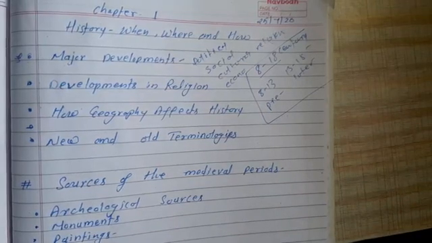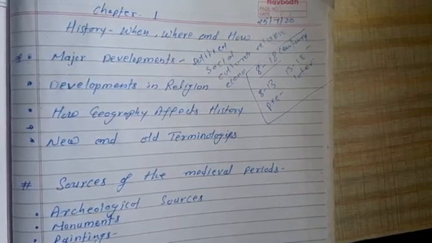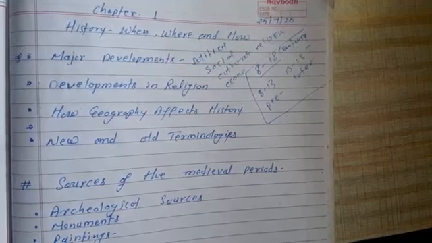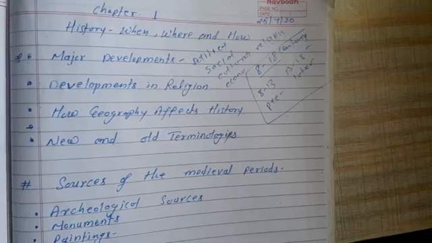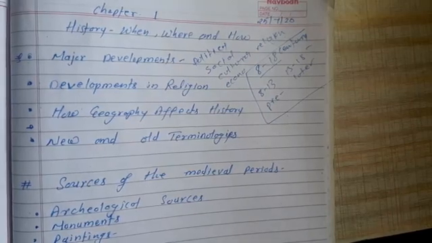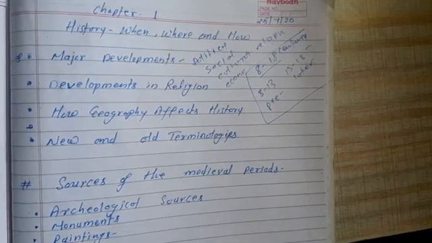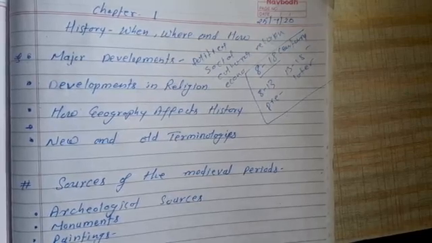Now third, the Muslim Empire in India was established by Muhammad Ghori. Later, the Delhi Sultanate and Mughal Empire were established by different rulers. Now, the invaders brought new ideas, new religion, and new ways of thinking to India.